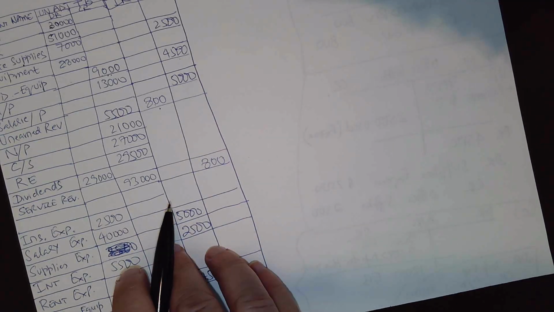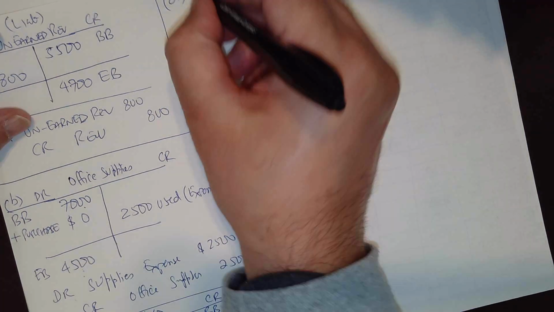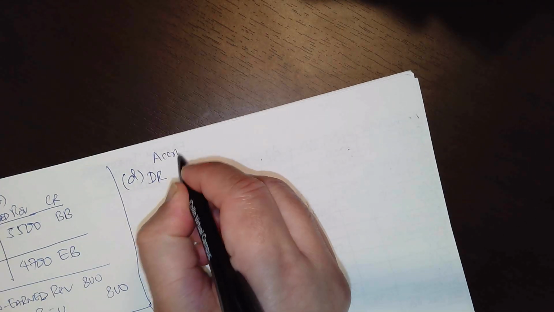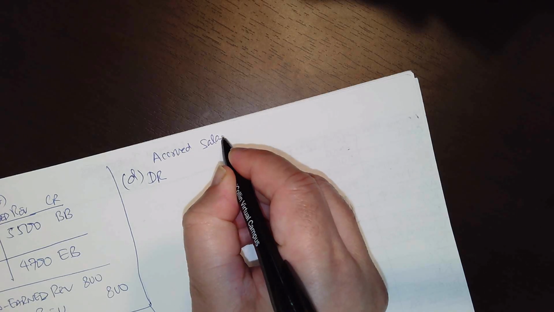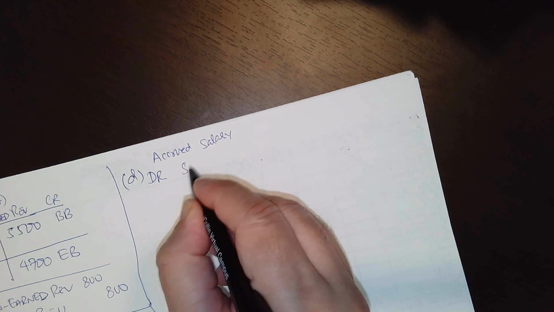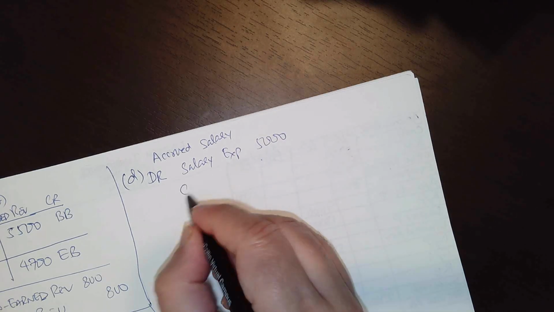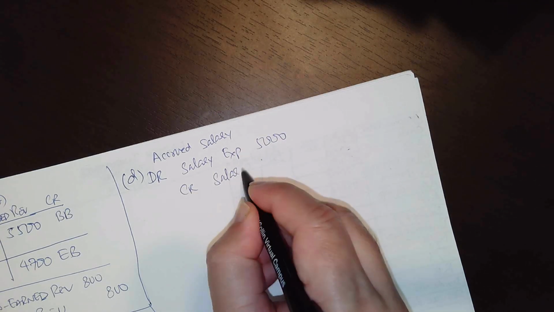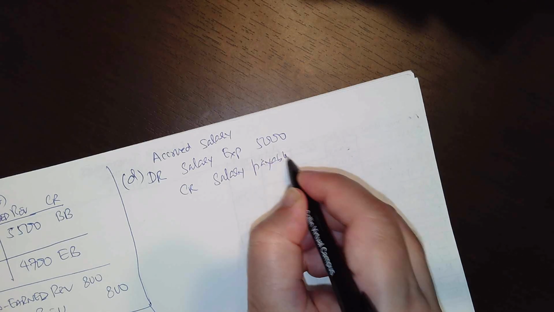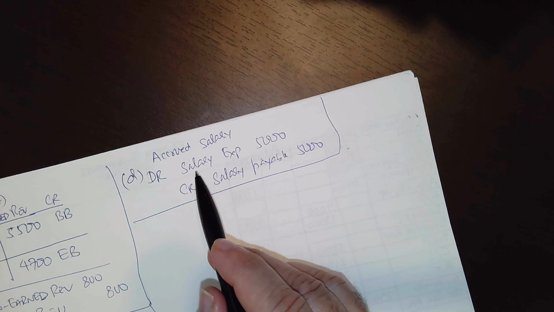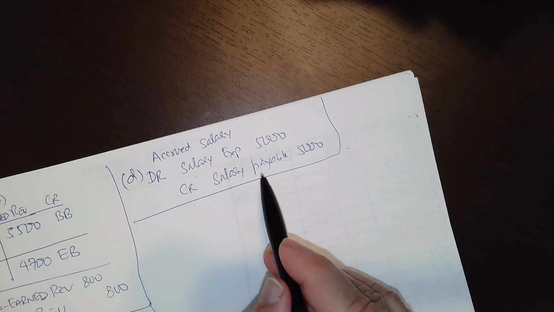So when we have this kind of situation, we always say accrued salary is debit salary expense $5,000, credit salary payable $5,000. It simply means the employees have already worked for you, but you haven't paid them yet. You still owe them $5,000.